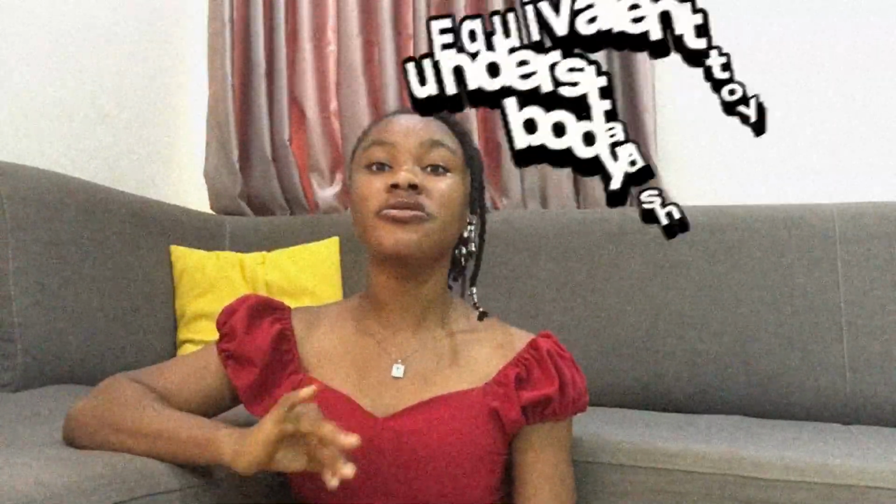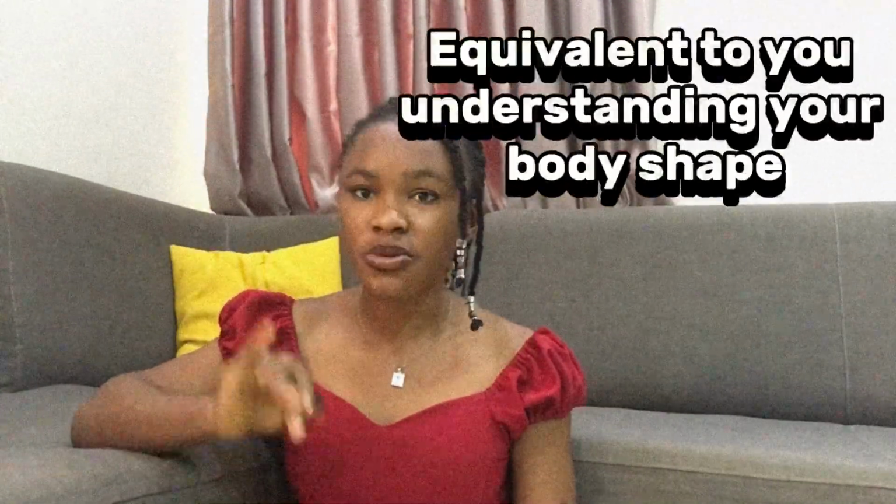So when we are talking about you understanding your body proportion, it is equivalent to you understanding your body shapes, or which body shape you're having as a lady. First thing you will be needing is your measuring tape. So when you have your measuring tape, you are supposed to measure your shoulder, your bust, your hips, and your waist. The first body shape that we'll be talking about is the hourglass body shape.